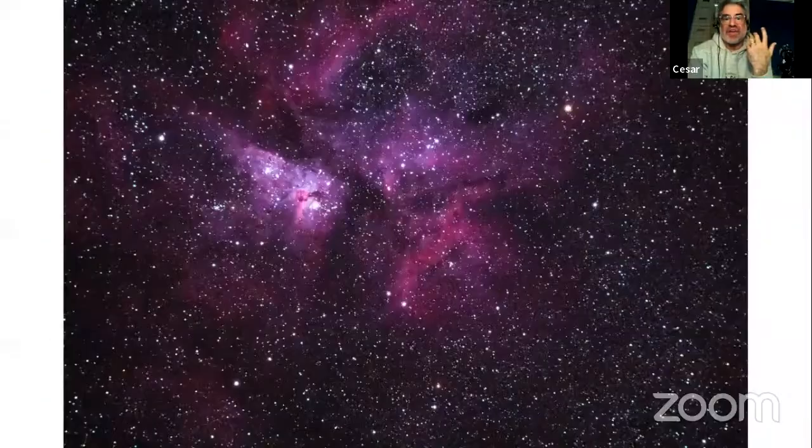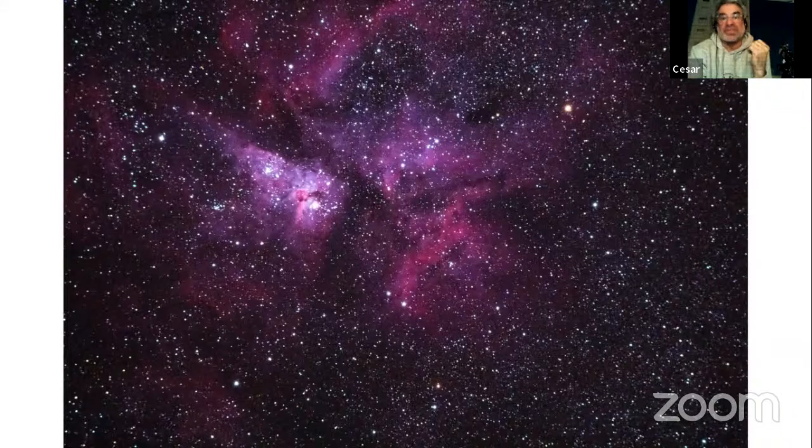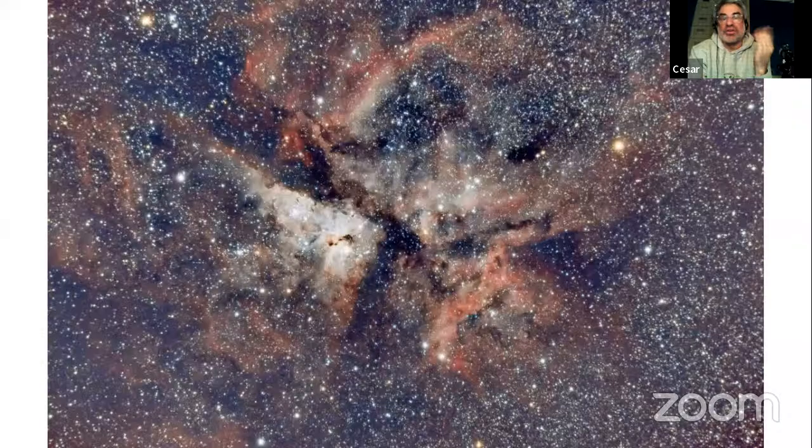Well, here you have the comparison between a single shot with the color received by my reflex camera and the calibrated color in the final image.